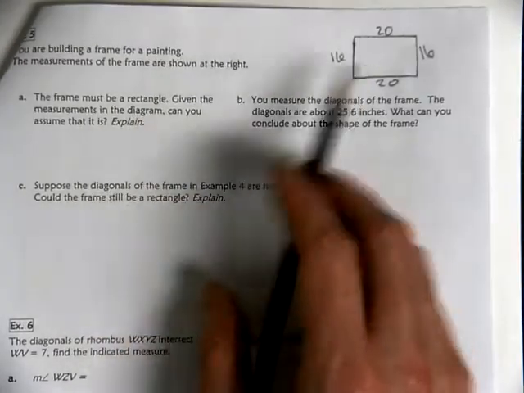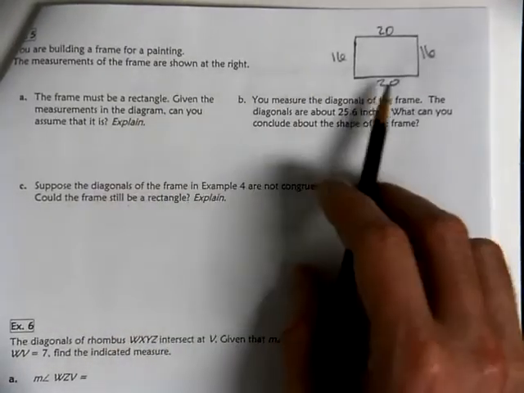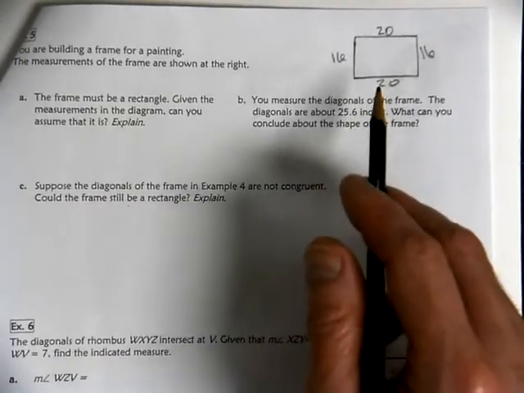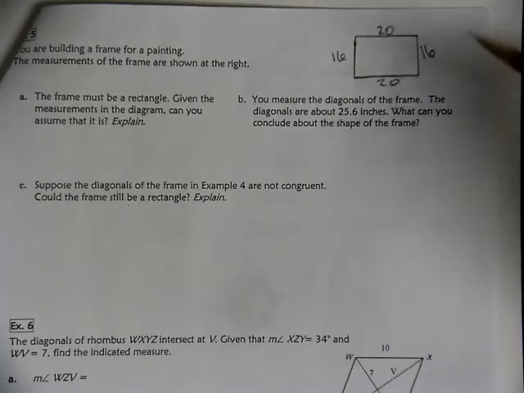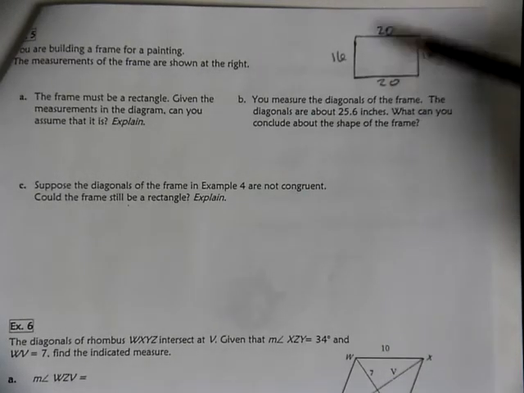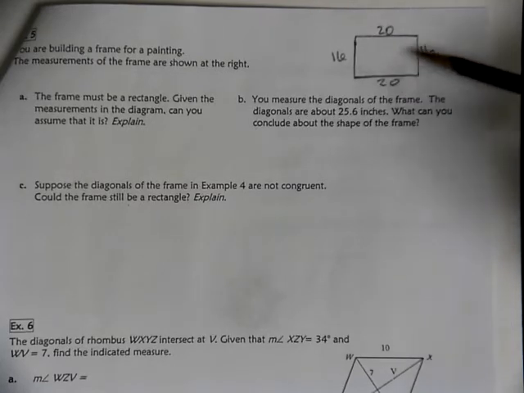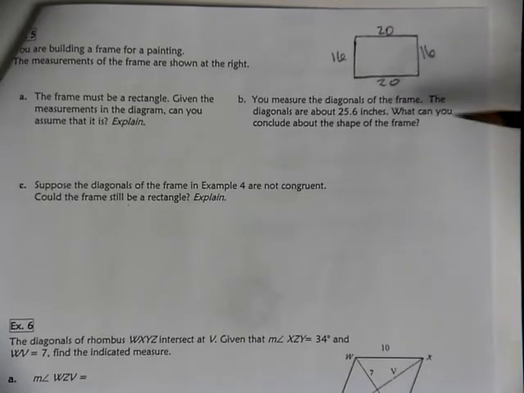Given the measurements in the diagram, can you assume that this is a rectangle? If you know you have two sides that are 20 and two sides that are 16, do you know you made a rectangle? What we see there are opposite sides being congruent.